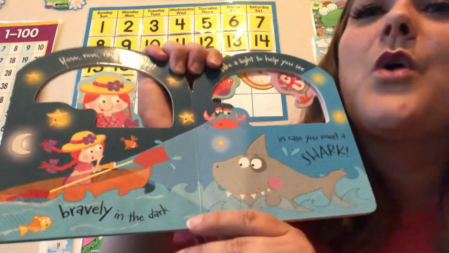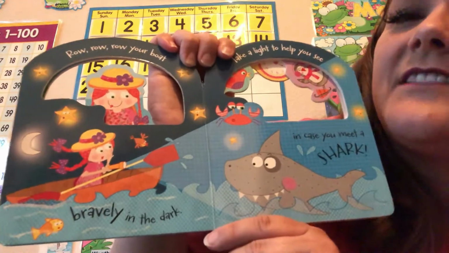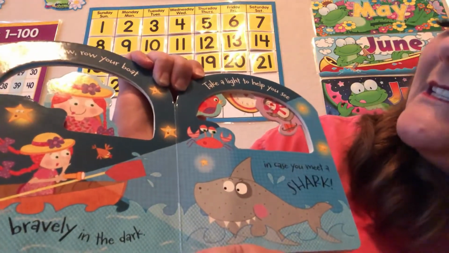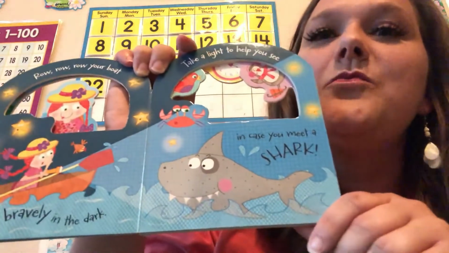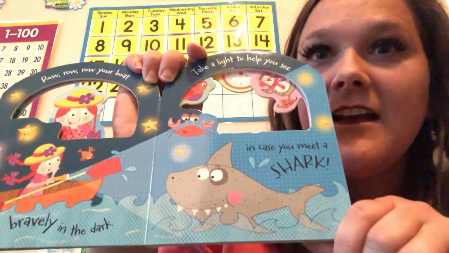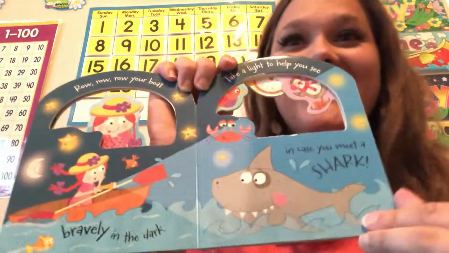Row, row, row your boat bravely in the dark. Take a light to help you see in case you meet a shark. That's right.